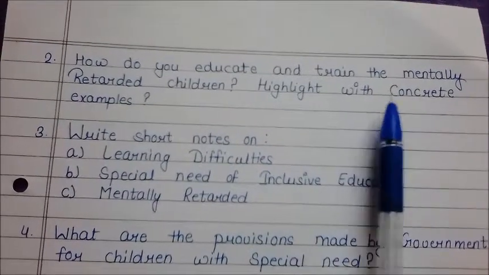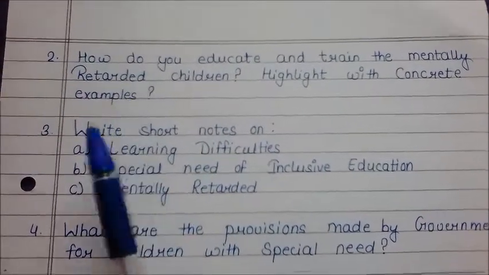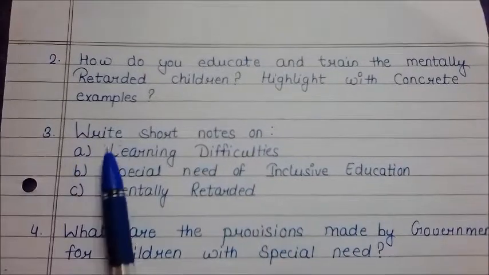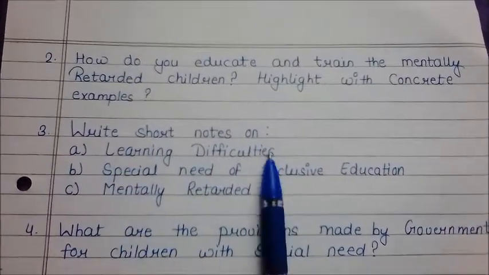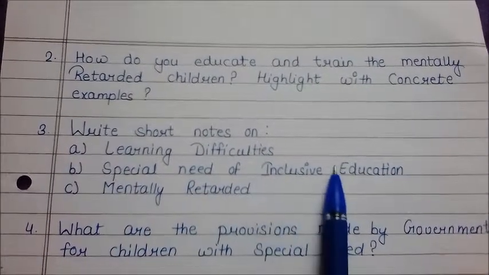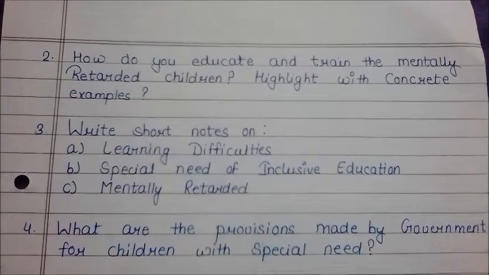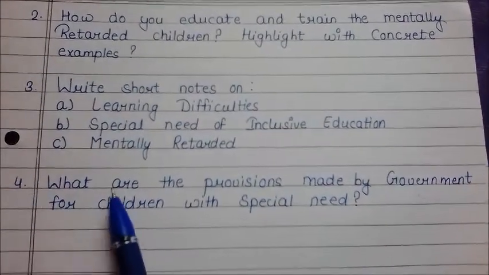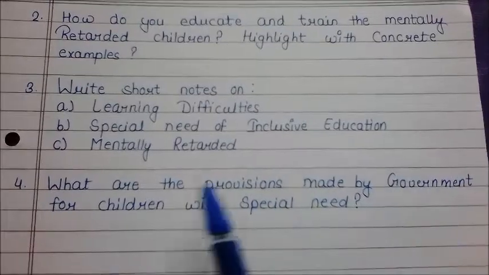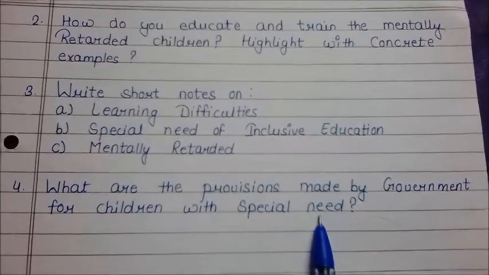Highlight with concrete examples. Question 3rd. Write short notes on learning difficulties, special need of inclusive education, and mentally retarded. Question 4. What are the provisions made by government for children with special needs?